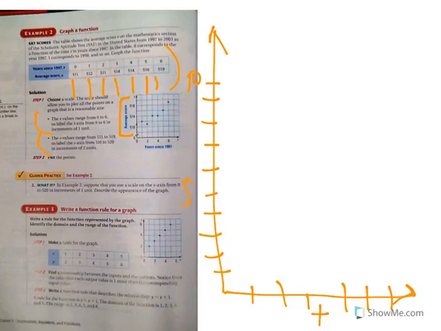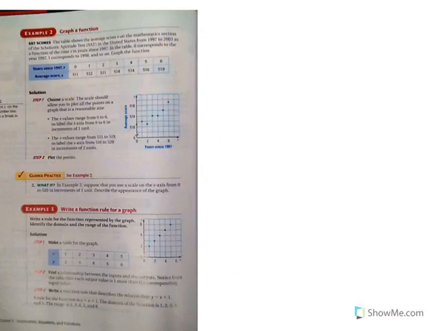So now we're going to get into how you actually determine what functions are based on a graph. It says here, write a rule for the function represented by the graph. Identify the domain and the range of the function. Well, first of all, we can represent the data in the range. If we wanted to go through the domain and range very quickly, the domain would just be 1, 2, 3, 4, and 5, and the range is going to be 2, 3, 4, 5, and 6.